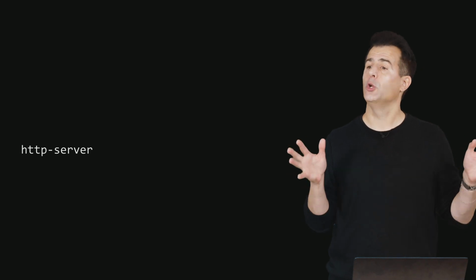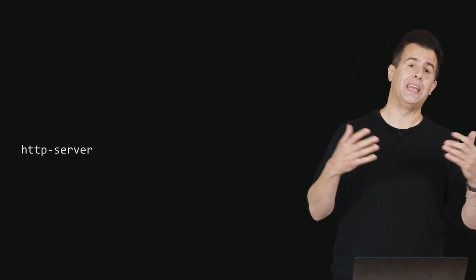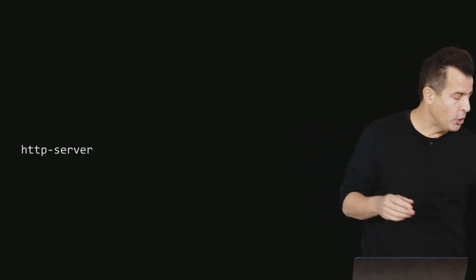Well, we're going to introduce you to a new command today, called quite appropriately http-server. This is a command that you can run in your terminal window that will start your very own web server by default on port 8080. 8080 isn't that special, but it tends to be a convention. Whenever you want to run a web server on a port other than 80, you would just use 8080 as a go-to. But it could really be any number within a large range.